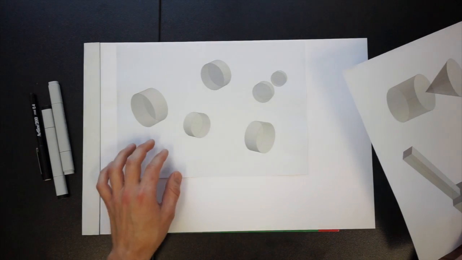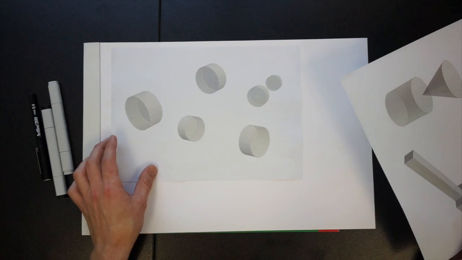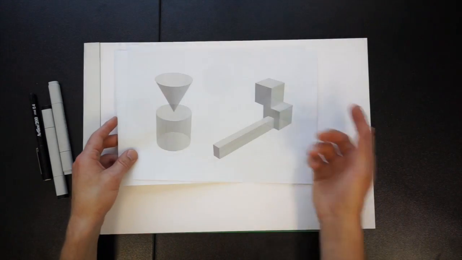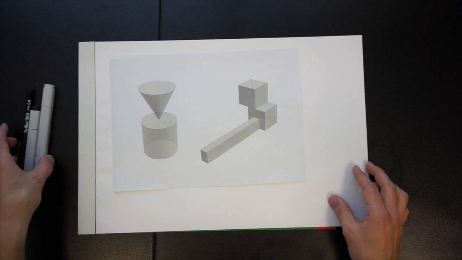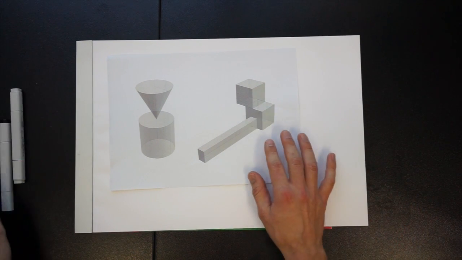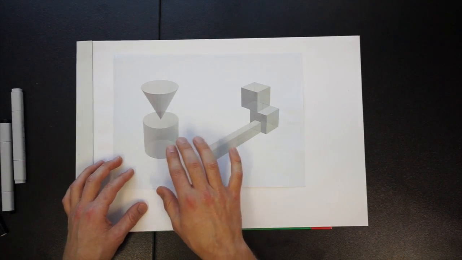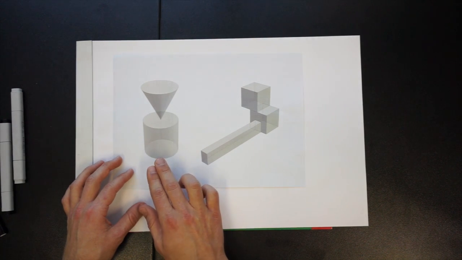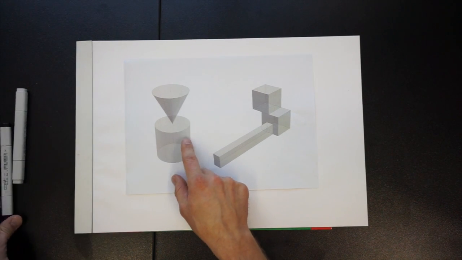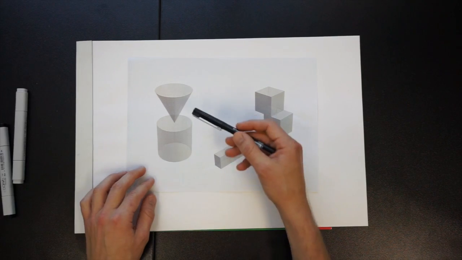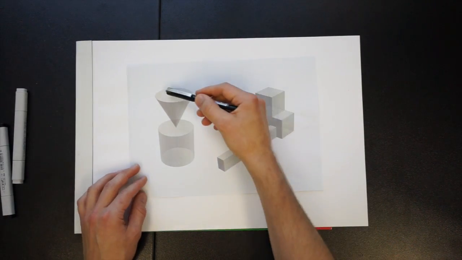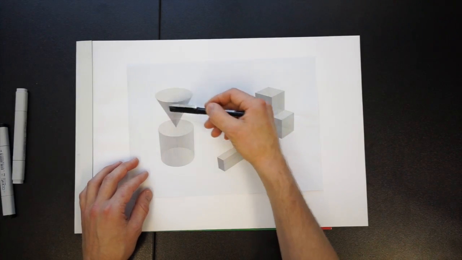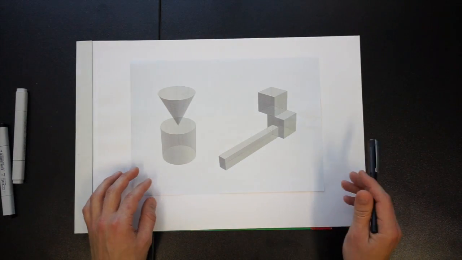And you can see here are some basic cylinders arranged, a cylinder and cone, and a little rectilinear composition. What I did with these was I just took rough, quick screenshots, so you can still see the line work, the vertices on the surface.